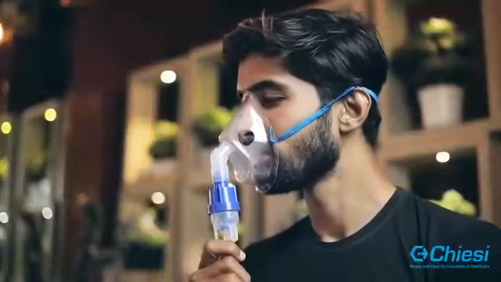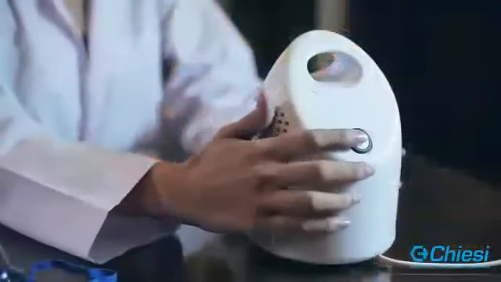Hold the medicine chamber in an upright position. It will prevent spilling and promotes better nebulization. Continue this process for 10 to 15 minutes. The change in the sound of the nebulizer is an indicator that the medicine is finished. Now turn off the nebulizer.